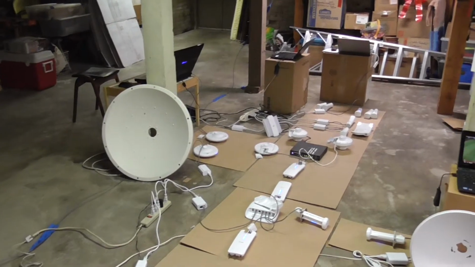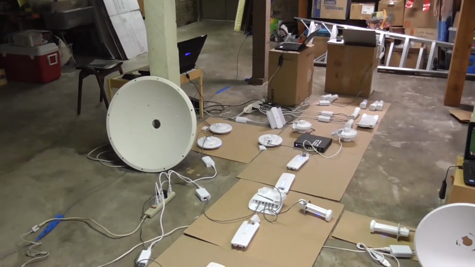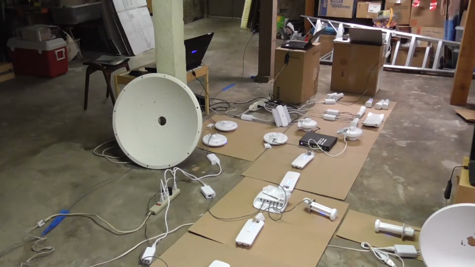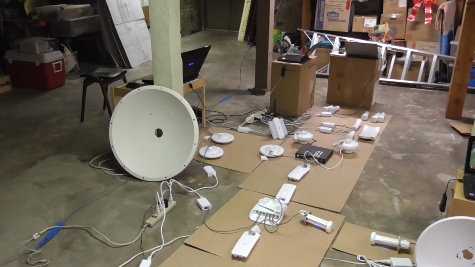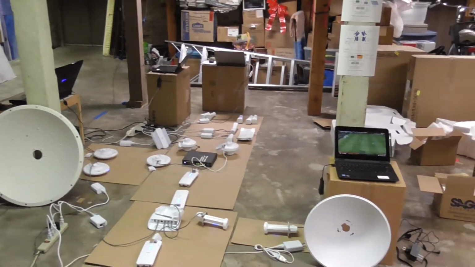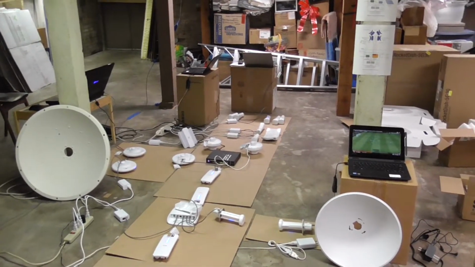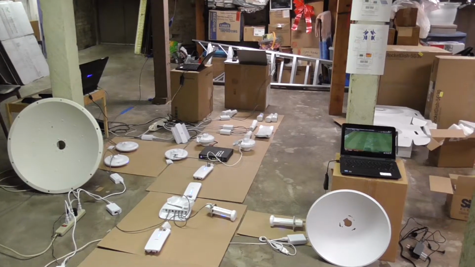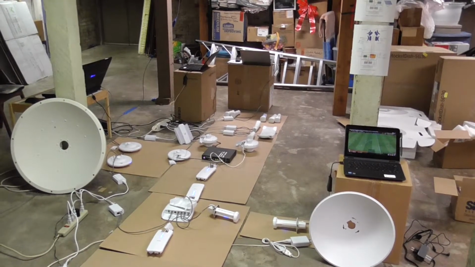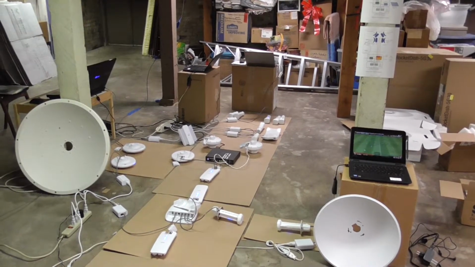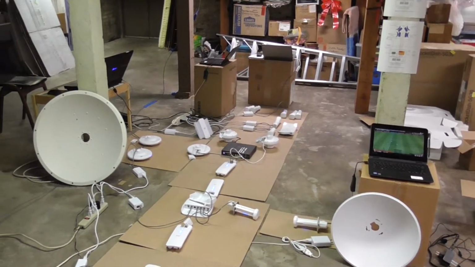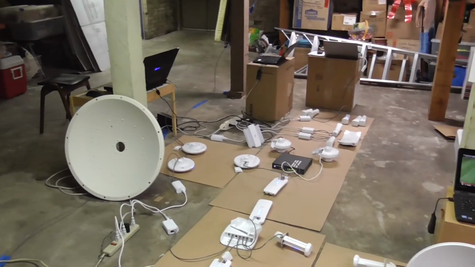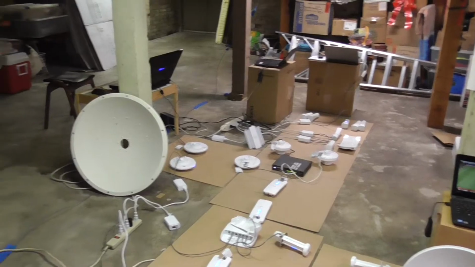What I want to show you today in this video is the first step I've taken in building an internet system which will be deployed in a remote area in Nepal, serving 4 remote villages. It's a complicated task, and I must say I'm a neophyte, but I've had a lot of help from the Ubiquiti community. All the gear that you see here is Ubiquiti radios, antennas, switches, and routers.